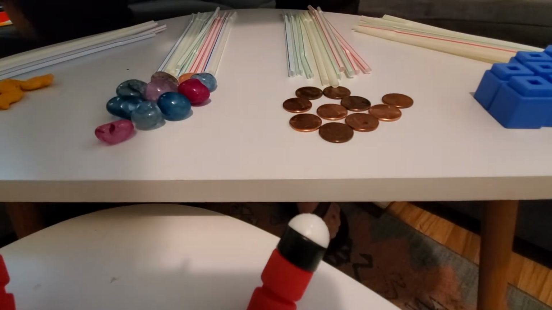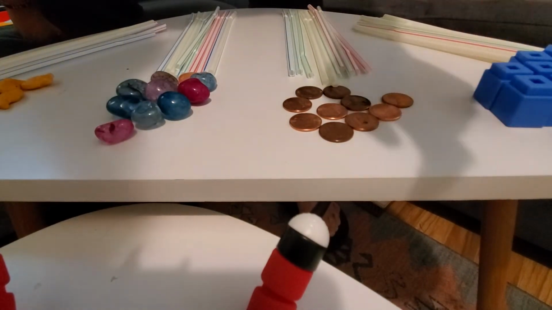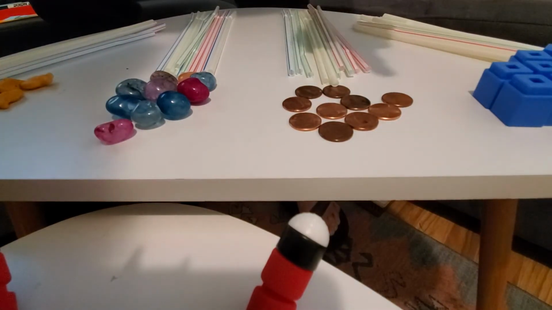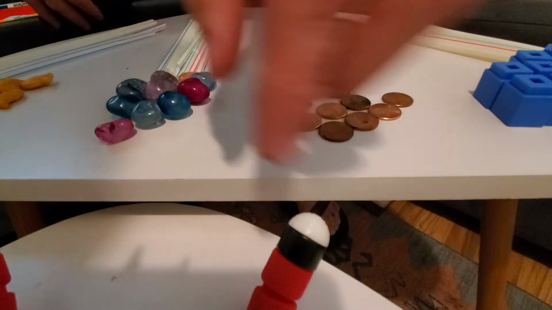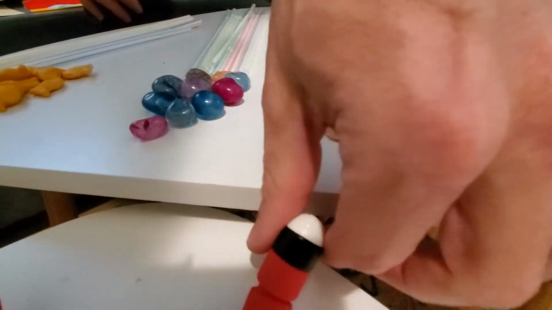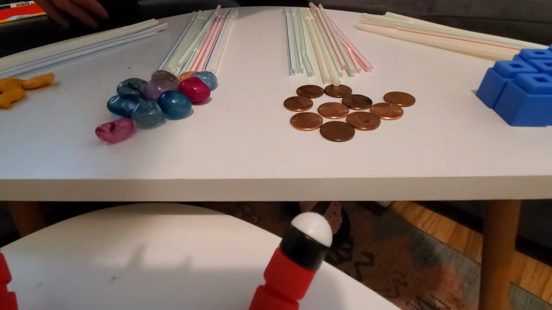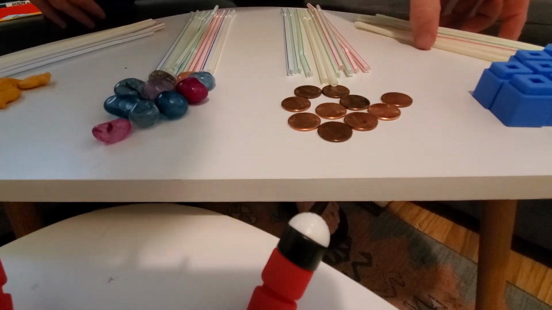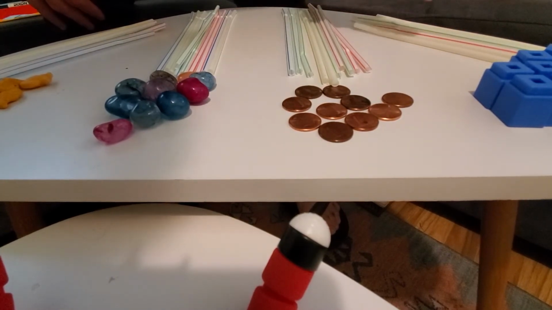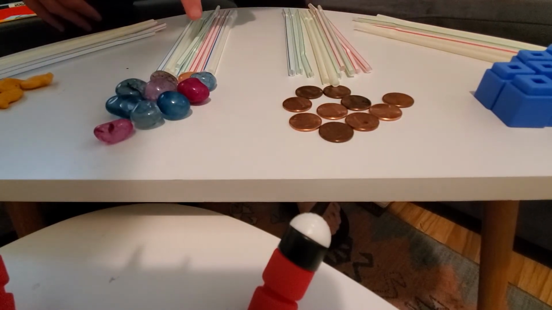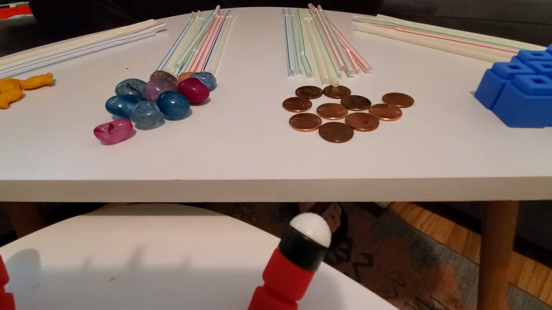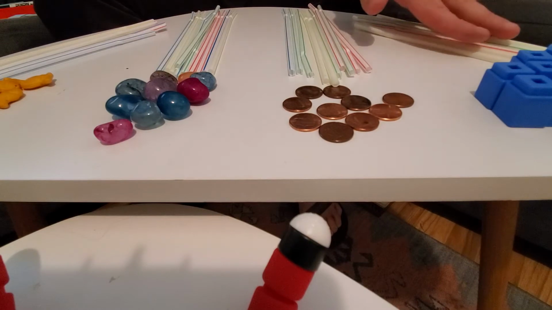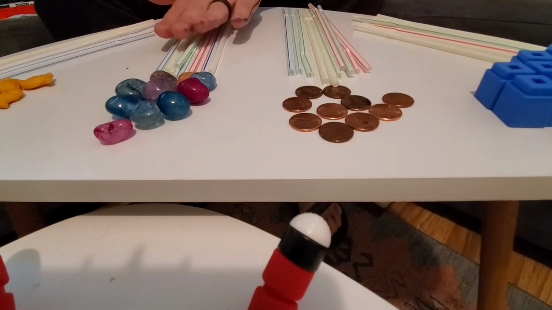Let's see what that looks like. I see a group of 10 linking cubes, a group of 10 pennies, a group of 10 rocks, and a group of 10 goldfish. So that's 1, 2, 3, 4. And how many piles of 10 straws did we make? 1, 2, 3, 4. You're exactly right. So we could count how many groups of 10 do we have? We have 1, 2, 3, 4.